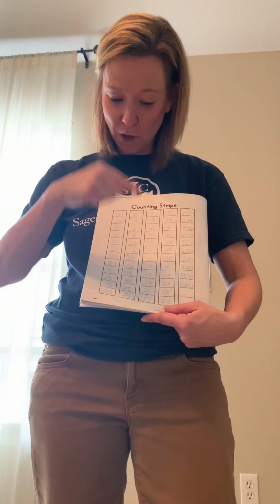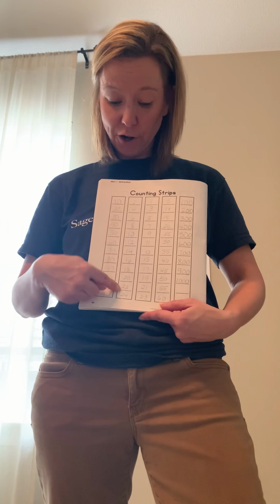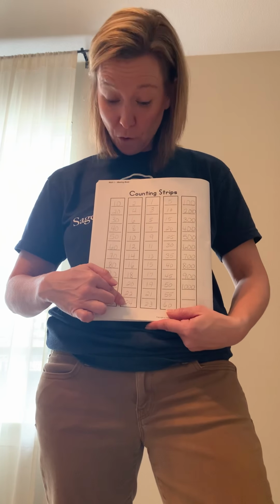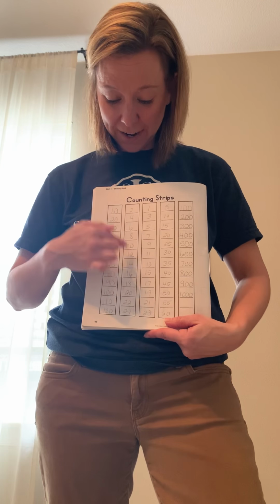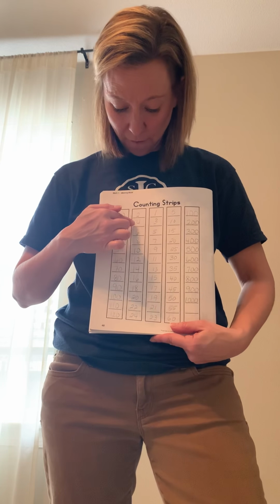All right. All the way to the bottom again, we're going to count our twos backwards now. So make sure you're on your twos column. Here we go. Count with me. 24, 22, 20, 18, 16, 14, 12, 10, 8, 6, 4, 2.